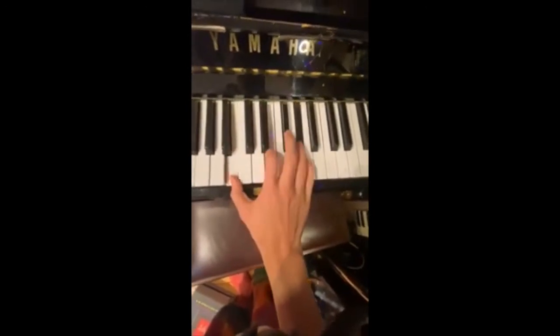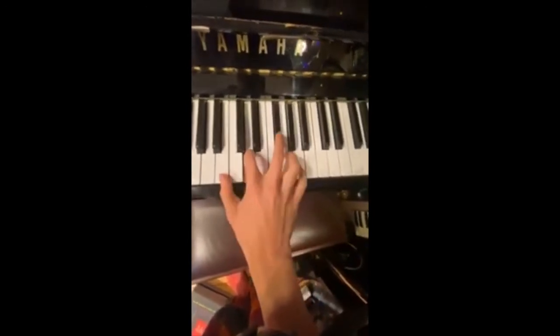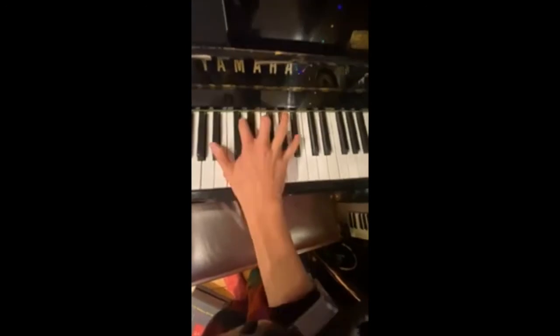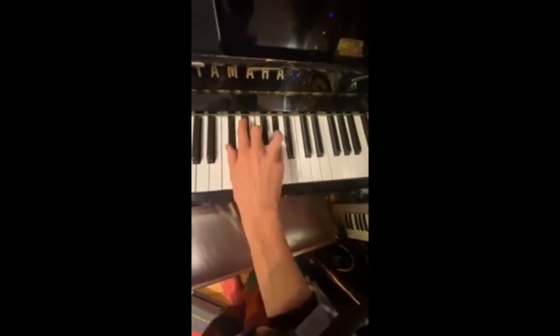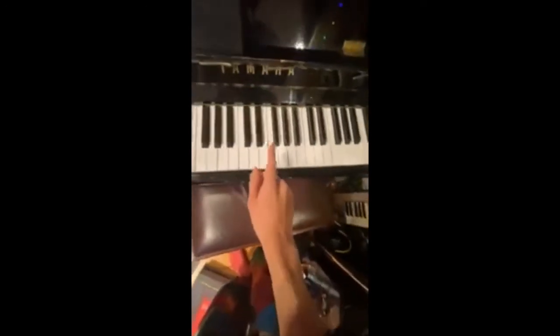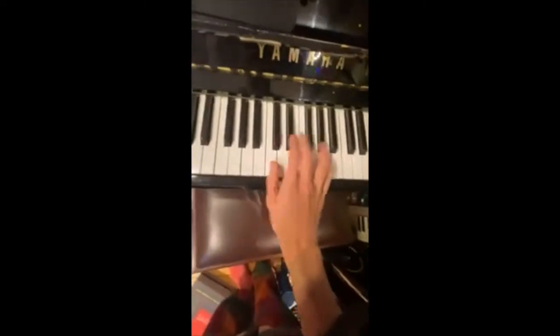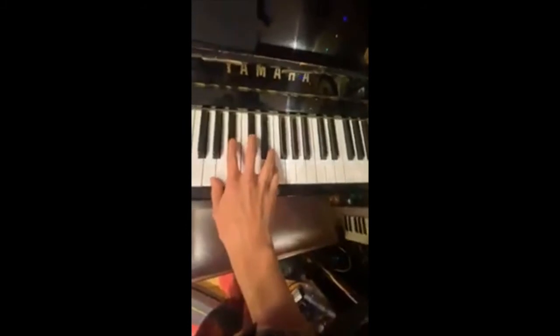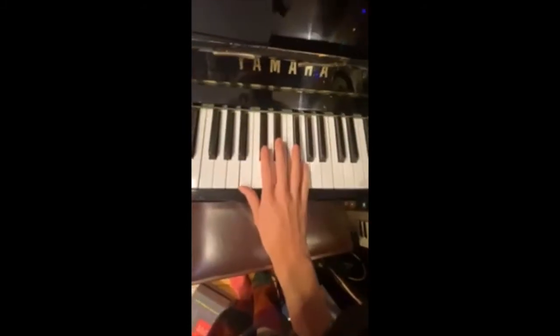C to B goes to E. E flat to D goes to G, F sharp to F goes to B flat, A to A flat goes to D flat. And that is really, really cool. It means that when you're playing and you find yourself at a diminished chord, you can go anywhere you want to go, absolutely anywhere.